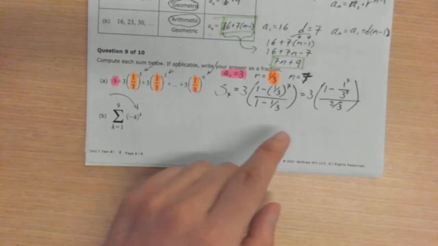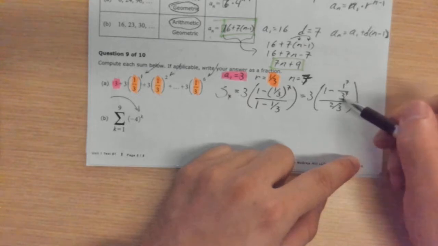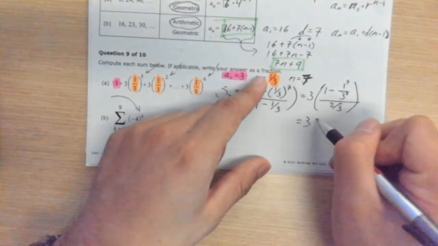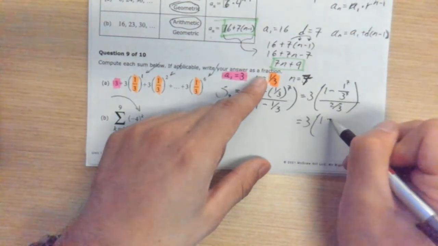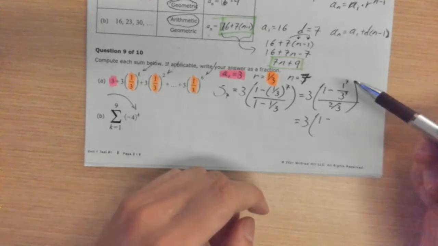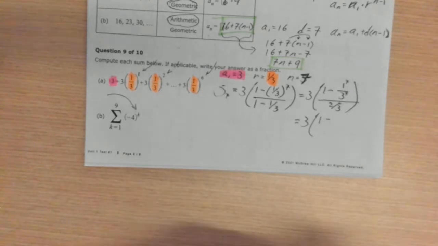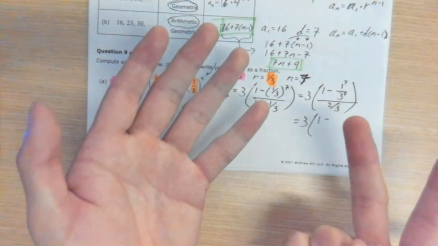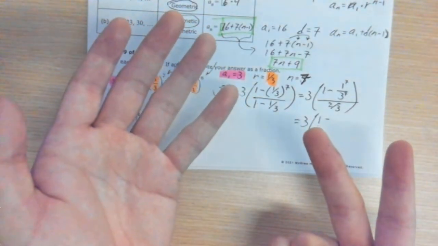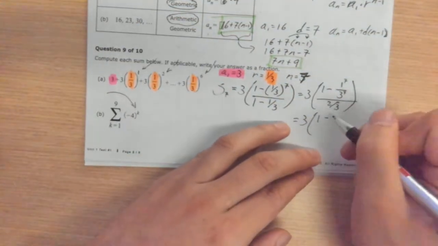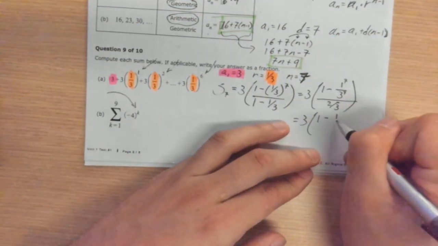Now I'm going to simplify this fraction over here. On the top, I'm going to have 1 minus, now get ready for this, 1 raised to the 7th. That's 1 times 1 times 1 times 1 times 1 times 1 times 1. So what is 1 raised to the 7th? It's just 1, because 1 multiplied by itself 7 times is just 1. So the top is 1.